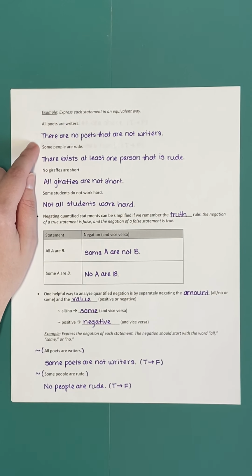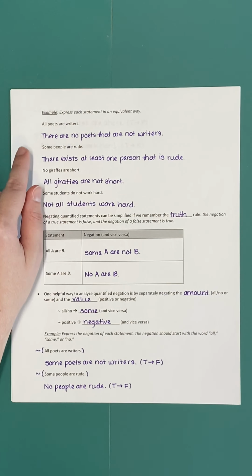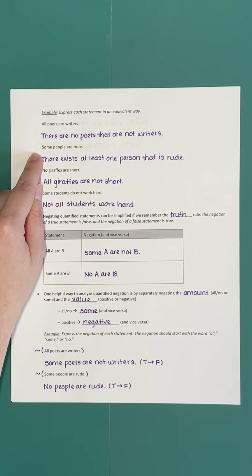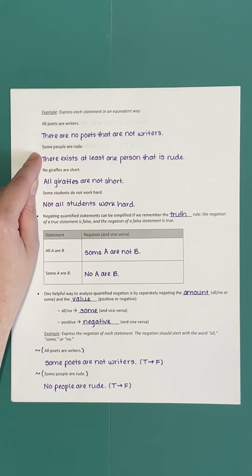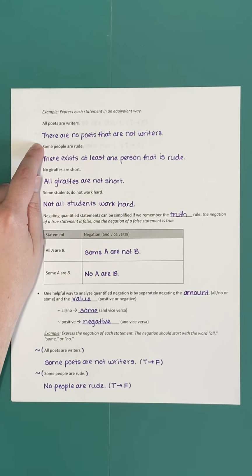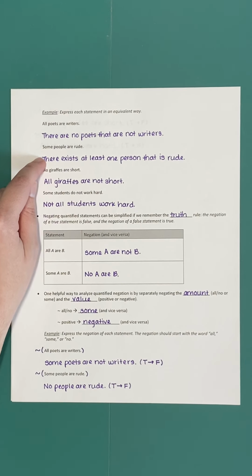Next one, some people are rude. I would say that that's probably a true statement, okay? What does the word some mean? Some means there exists at least one person that is rude. That's the same idea. Some people are rude. Well, I guess that's true. I would assume that's true. I feel like I've encountered a couple rude people in my life. There exists at least one person that is rude. Also, that would have to be a true statement.